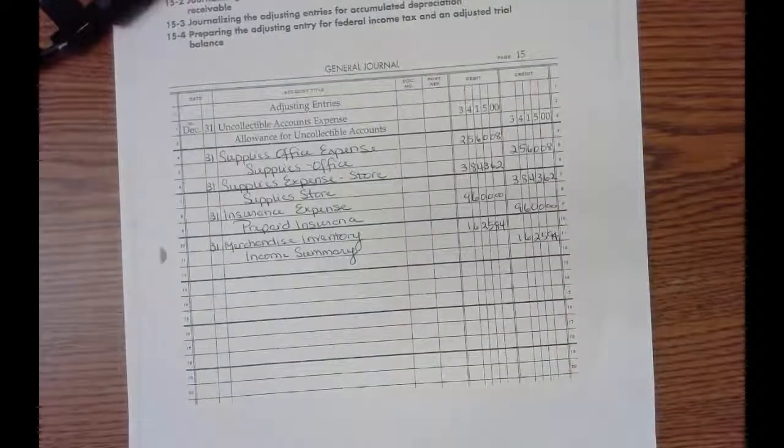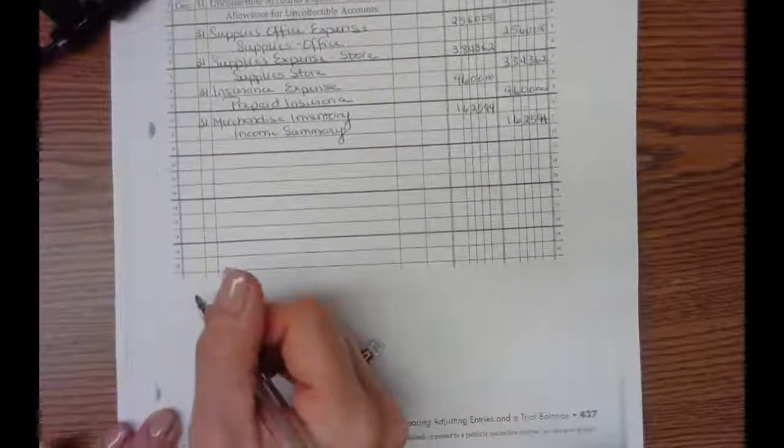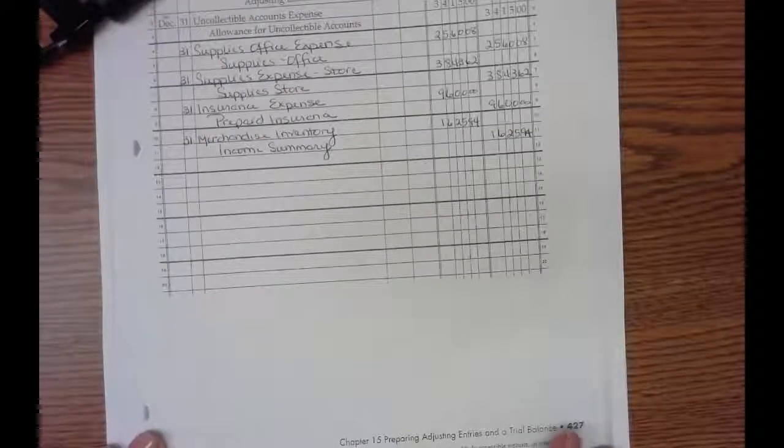Okay, the last one we're doing in 15.2, it says a single note receivable is outstanding on December 31st. The 90-day 8% note was signed on November 22nd. Journalize the adjusting entry for interest receivable. All right, so down here, I'm going to do a little bit of calculation. Although it's a 90-day note, it was signed on November 22nd. So I have to calculate how many days from November 22nd there is until December 31st.